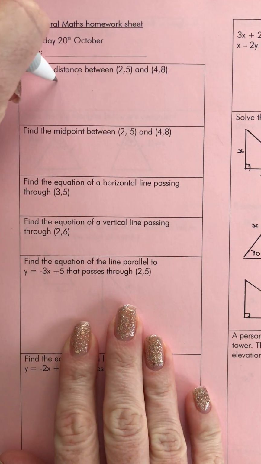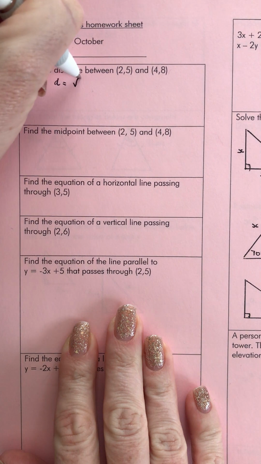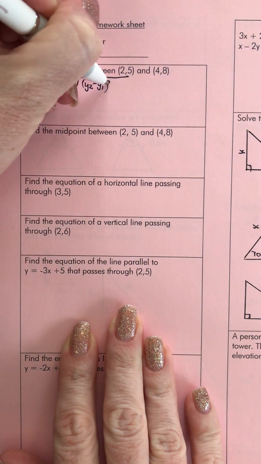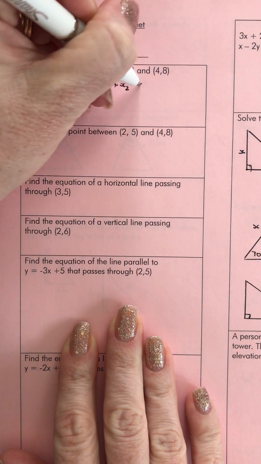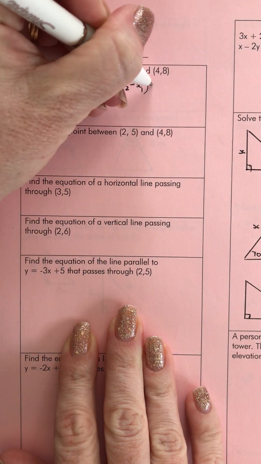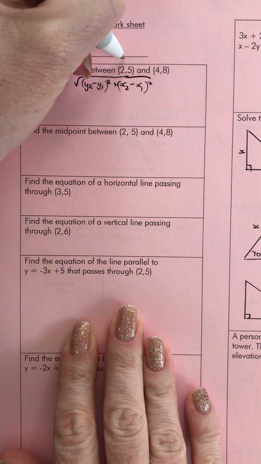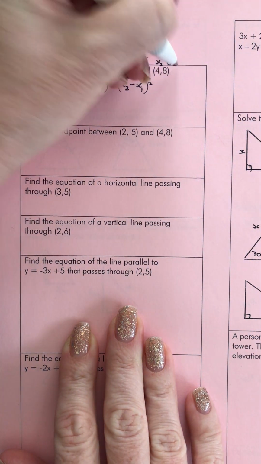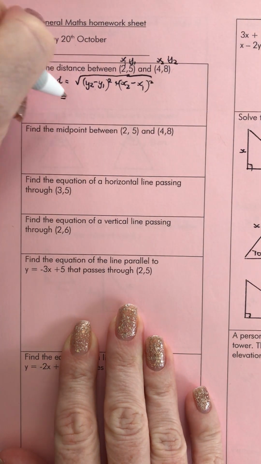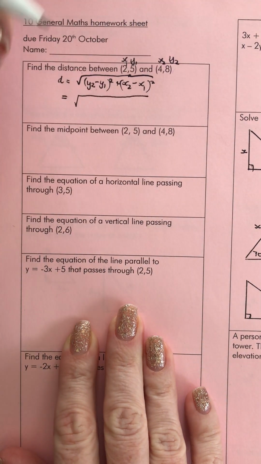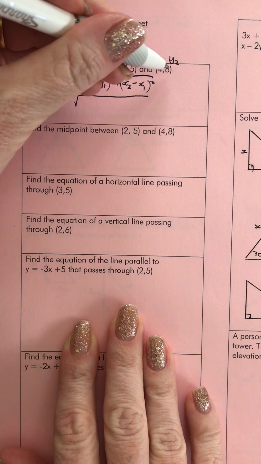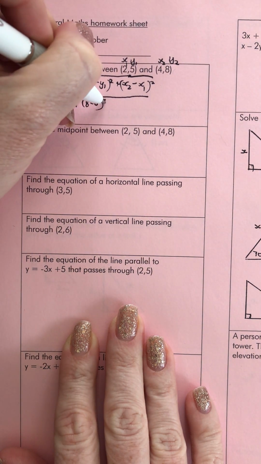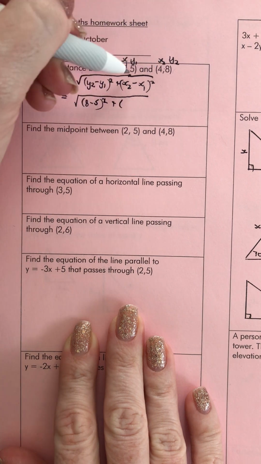So our distance formula is equal to the square root of y2 minus y1 squared plus x2 minus x1 squared. Now when we're looking at our coordinates, we've always got our x1, y1, x2, y2 there. So we're filling those in, and we can type this straight in the calculator. So we've got our y2 minus y1 is going to be 8 take 5 squared, and we've got 4 take 2.